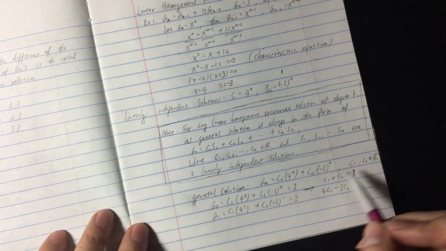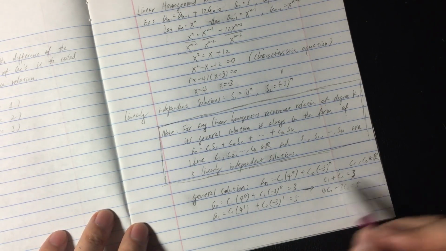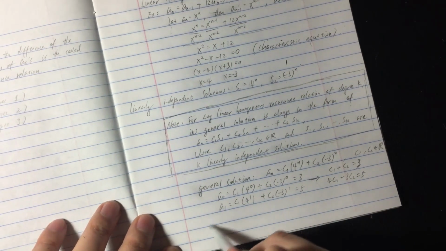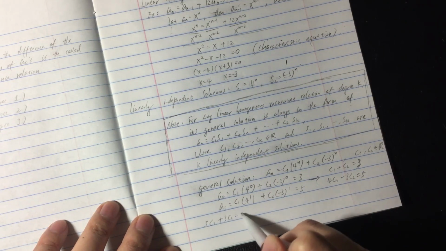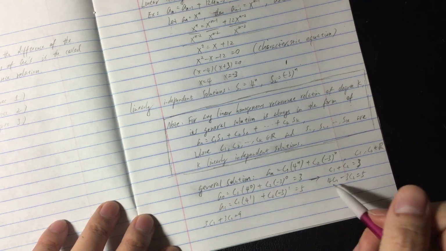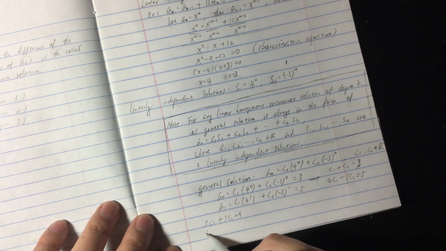If I multiply the first equation by 3, I can make 3C1 plus 3C2 equal to 9. If I keep the second equation the same, I have 4C1 minus 3C2 equal to 5.